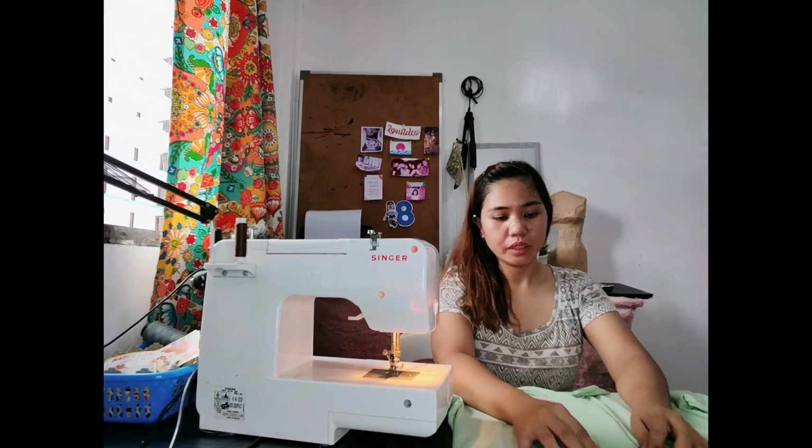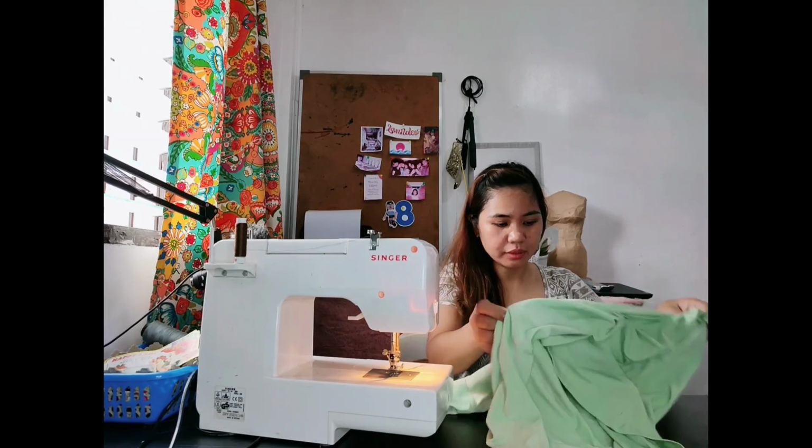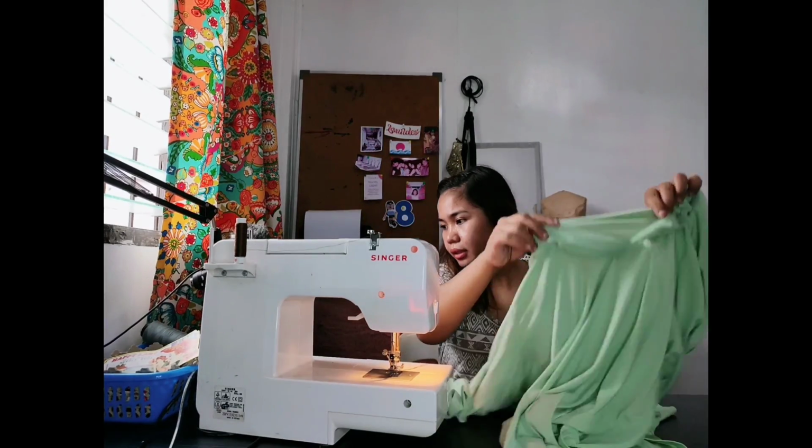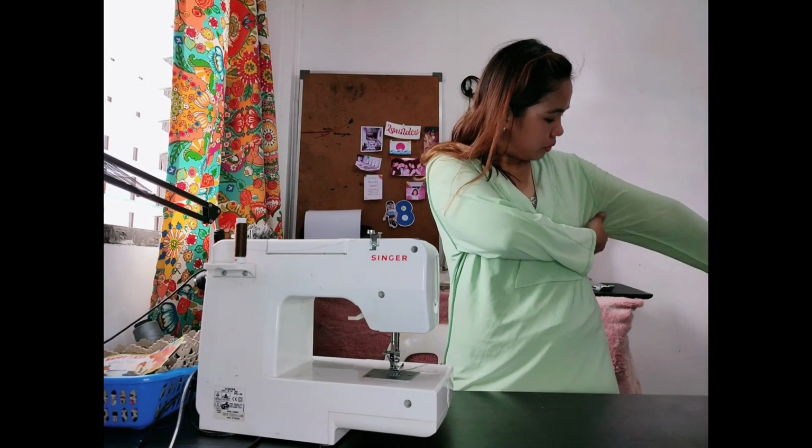With ruched detail sa harap, and then tatanggalin ko lang yung sa loob.